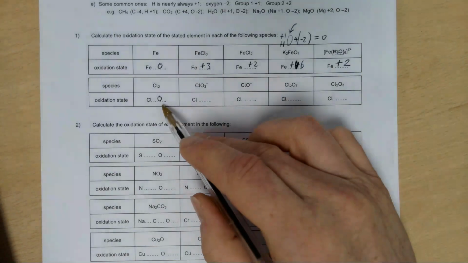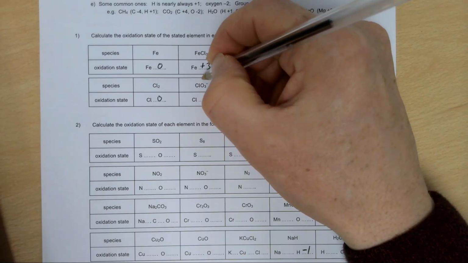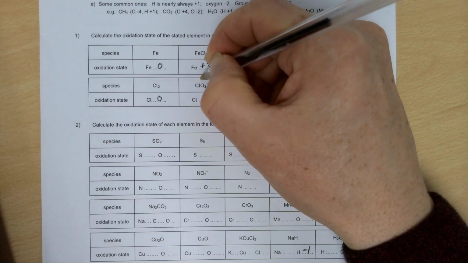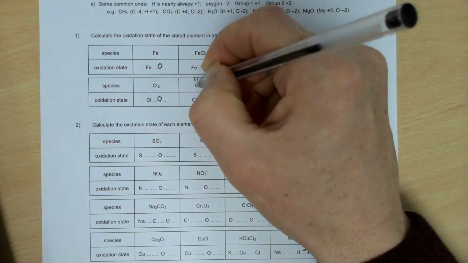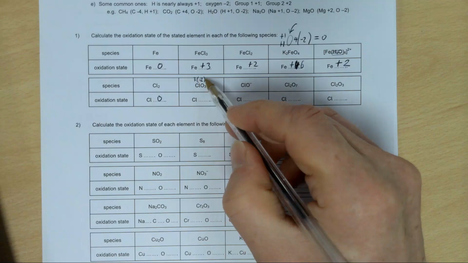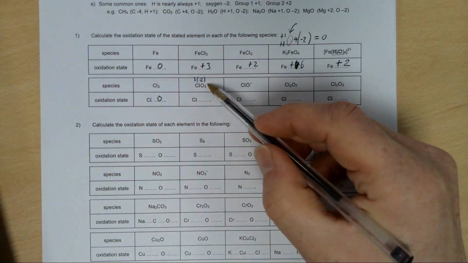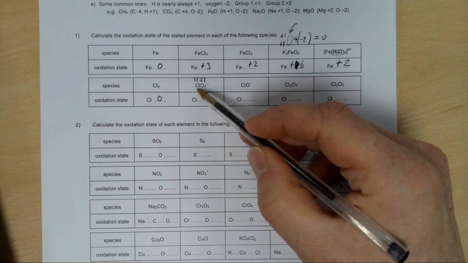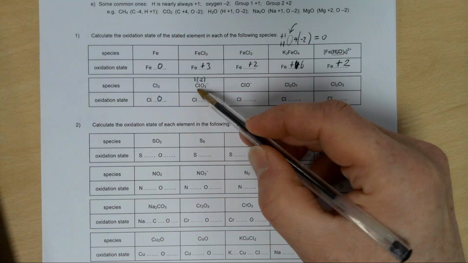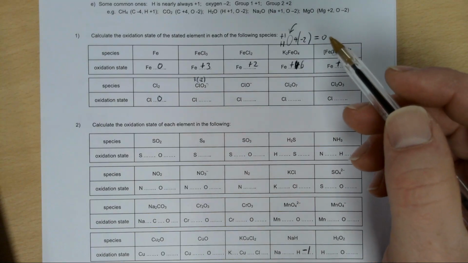So chlorine there is 0. Here we've got 3 lots of minus 2. So for the oxygen, I haven't written that exactly above. So something take away 6 is equal to minus 1. So what could that chlorine be? You can have a little chat about it, see if you can agree. Something take away 6 is minus 1.